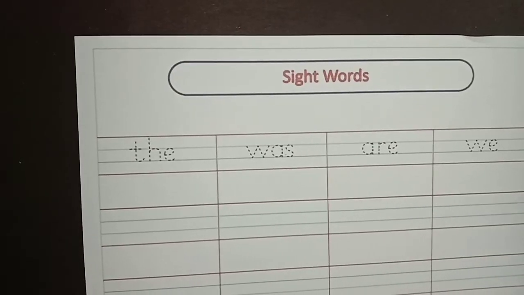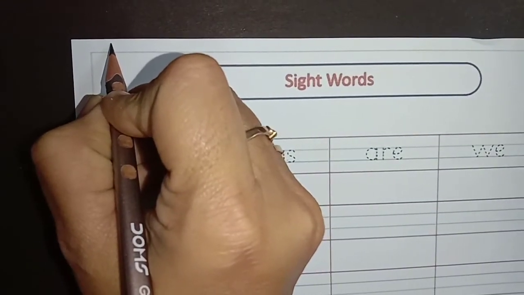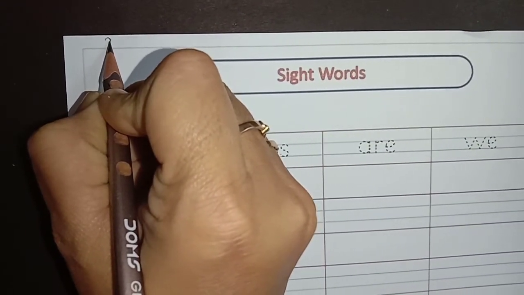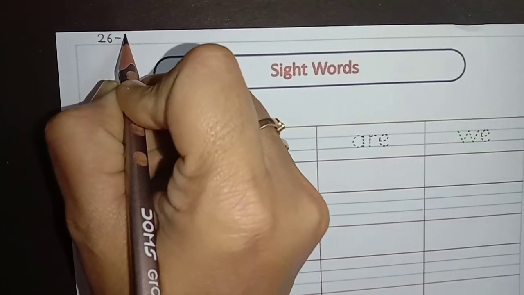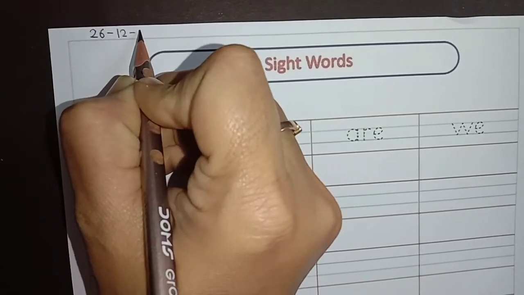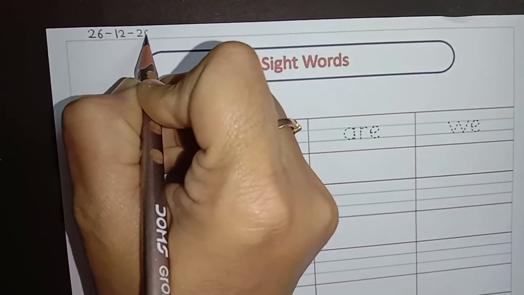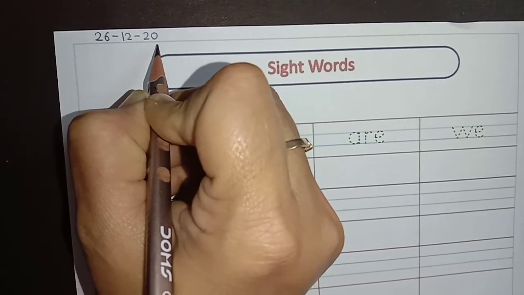Now we will learn how to write other sight words in our English classwork book, page number 85 and 86. This is our English classwork book, page number 85. First we will write today's date, and today's date is 2/6/26 dash 1 to 12 dash 2020, 26th December 2020.